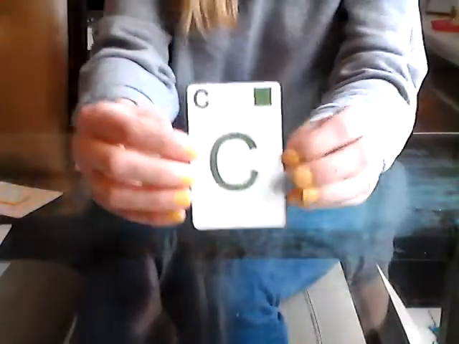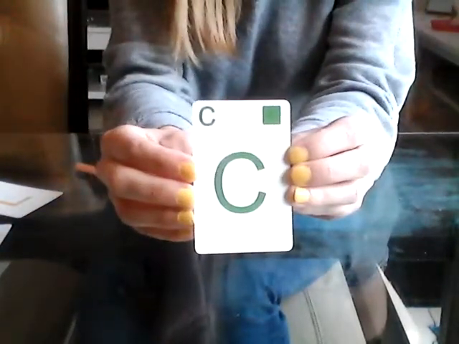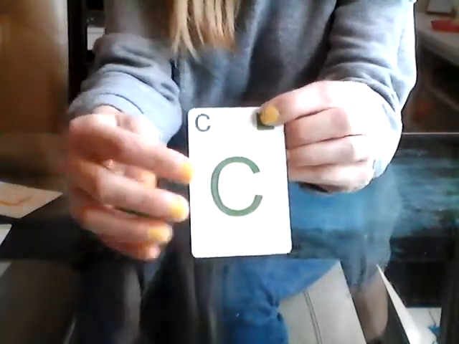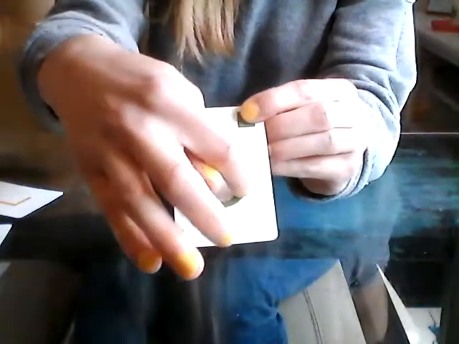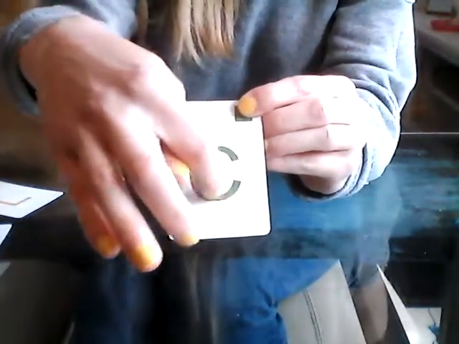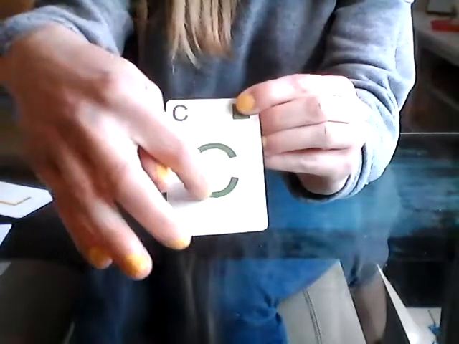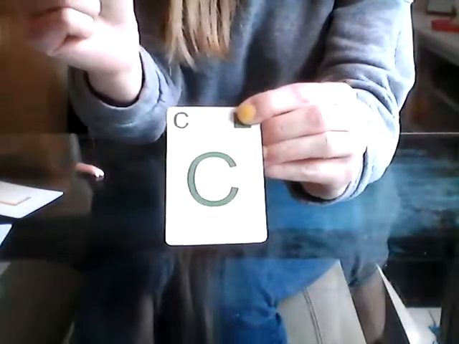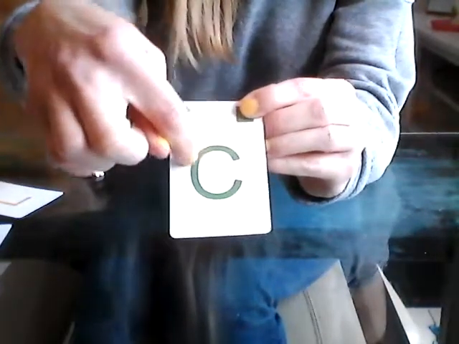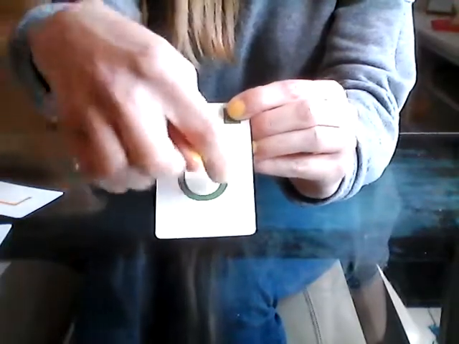How about the letter C for Caleb? What do we think? And this one, we're just going almost like a full circle, but not quite, right? If it was a full circle, it would be an O, but this is a C, so it has this shape, right?